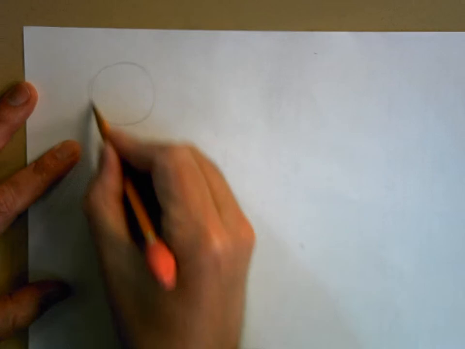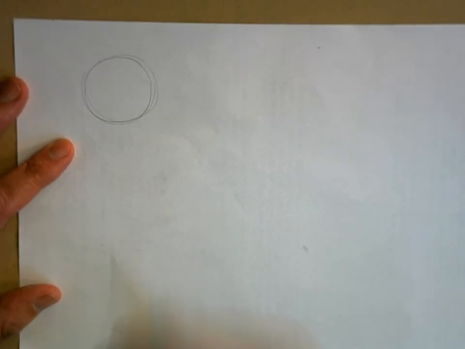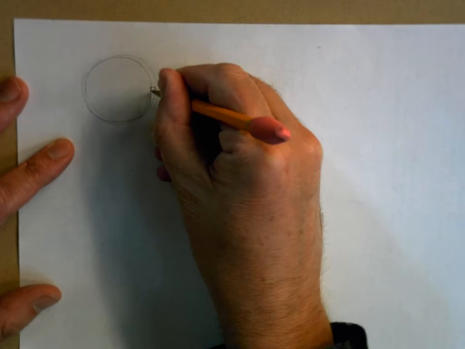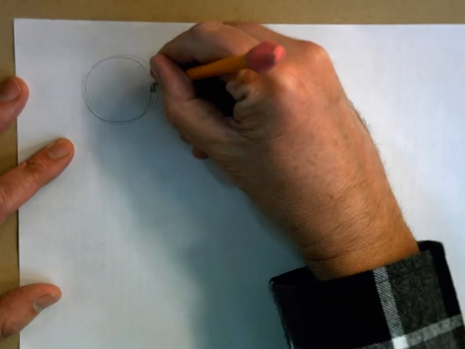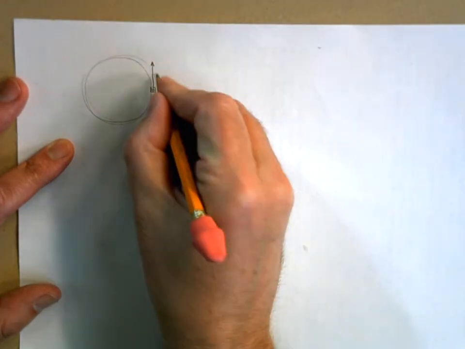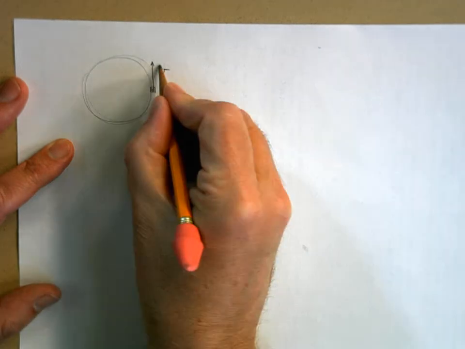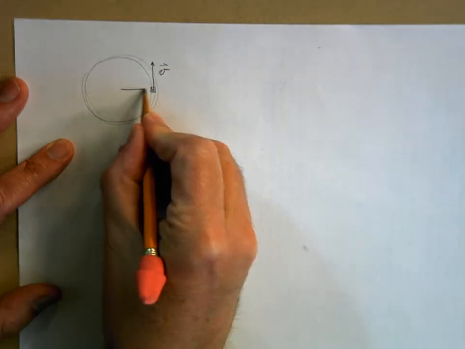Okay. So let's take a look at an object that's moving in a circle. We're looking down on it. Here's my little object, and it has a velocity vector. And it has a position vector.